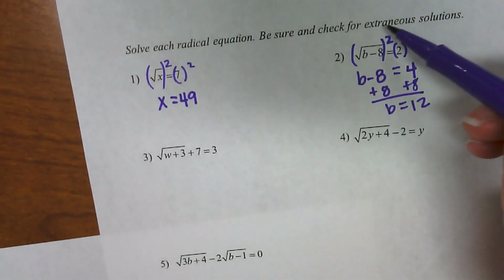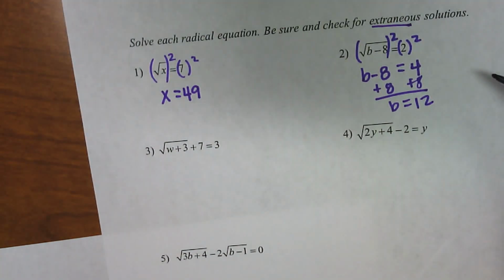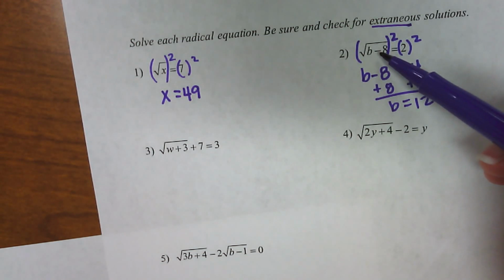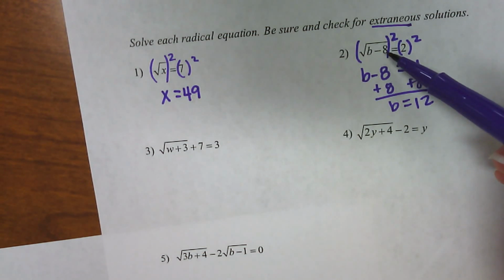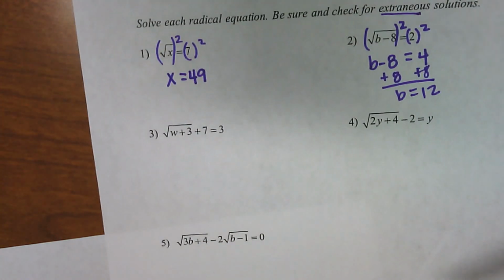When this says check for extraneous solutions, we just want to check and make sure when I plug in the value that we don't get a negative number under the radical. So when I plug 12 in, 12 minus 8 is positive 4, so everything's fine.